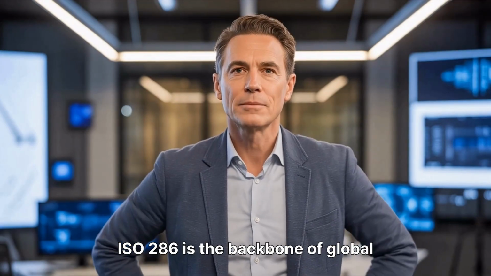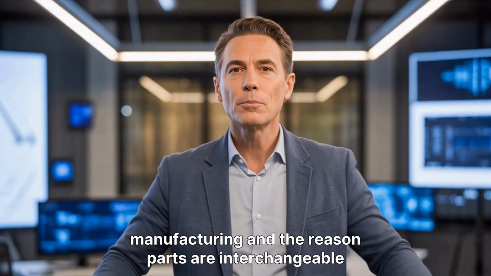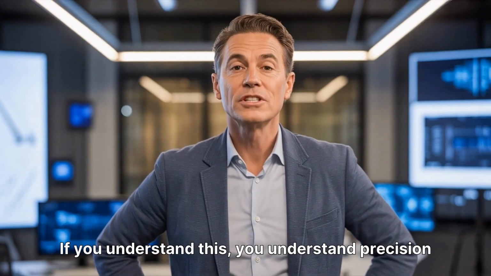ISO 286 is the backbone of global manufacturing and the reason parts are interchangeable across the planet. If you understand this, you understand precision engineering.